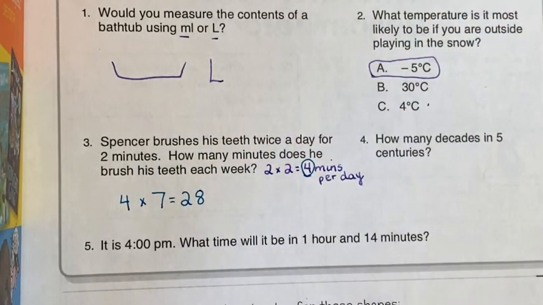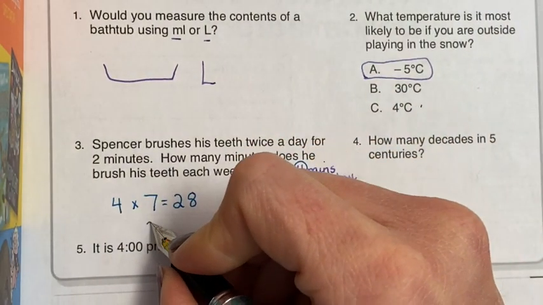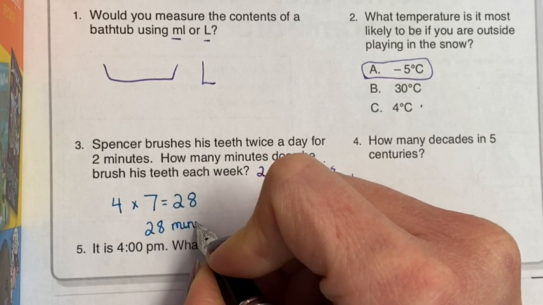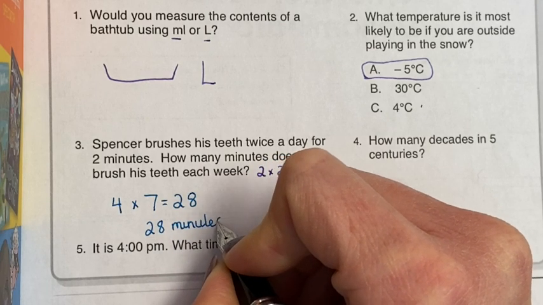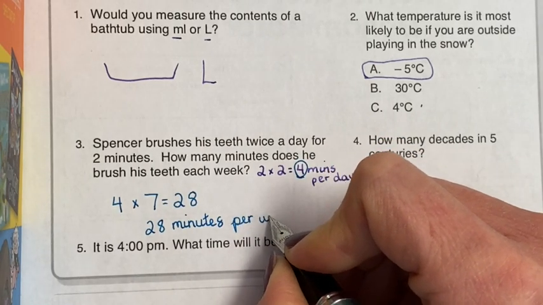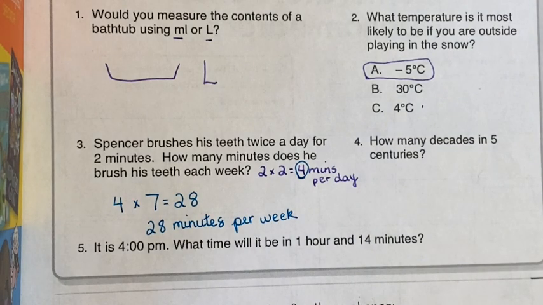So 28 minutes a week. That would be a lot of brushing for your poor teeth if you wanted to brush them 28 minutes a day. 28 minutes per week.